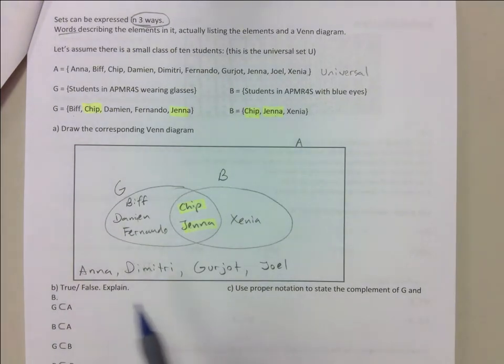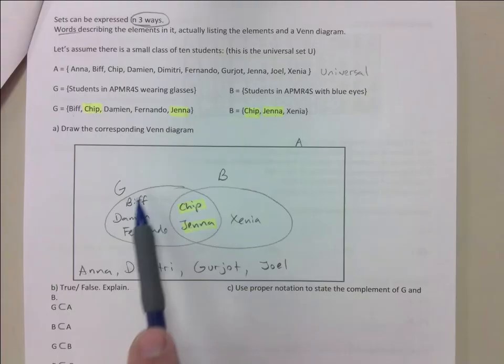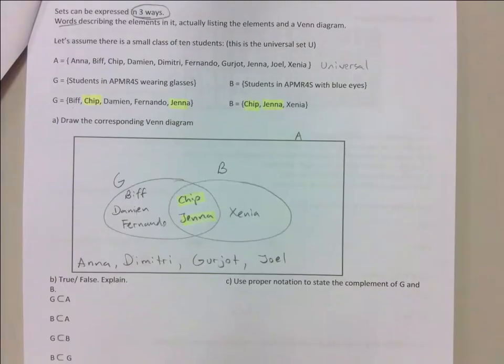Before you're done, make sure you count how many in our Venn diagram in total. 10, right? 1, 2, 3, 4, 5, 6, 7, 8, 9, 10. Now you know you're probably on the right track. Okay.